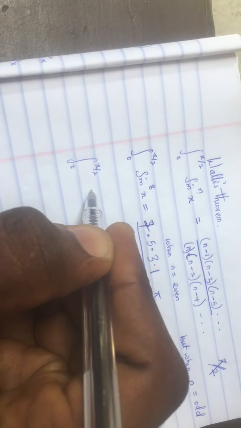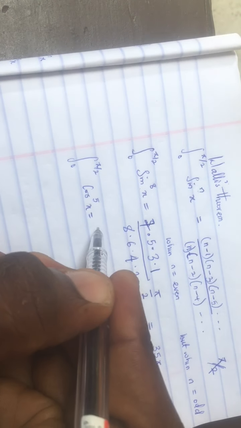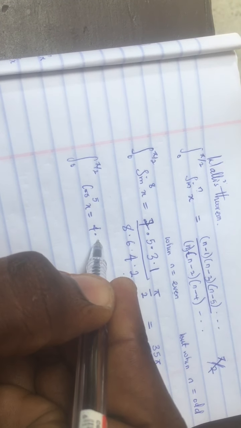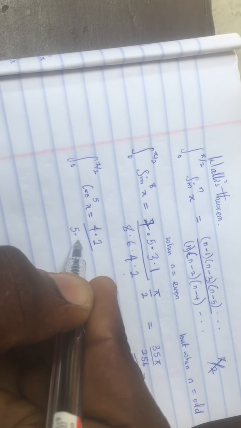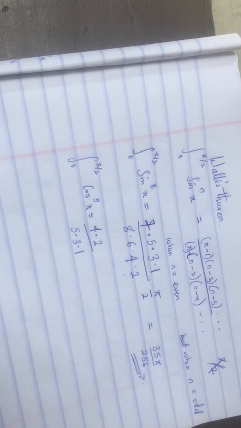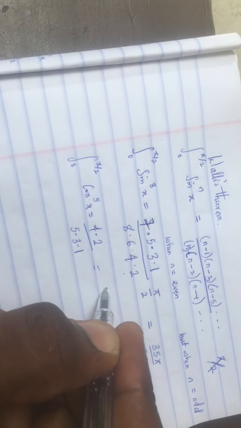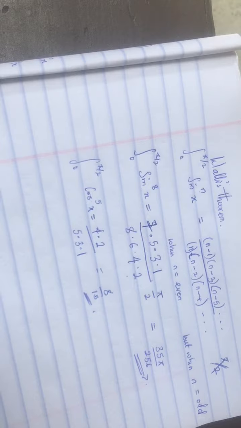So this is for one function. But what if the question is now the integral from 0 to pi over 2 of cos raised to power 5x? Still the same definition. Then the simplification will be 4 times 2 over 5 times 3 times 1. 5 is odd, so we don't need to put pi over 2, which gives 8 over 15. Final answer. Similarly, Wallis theorem moves down to two functions.